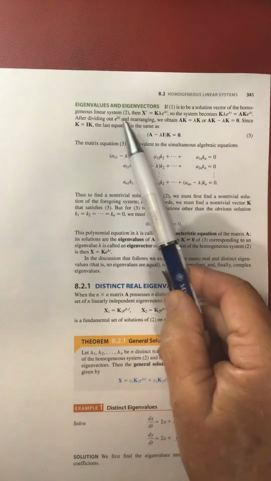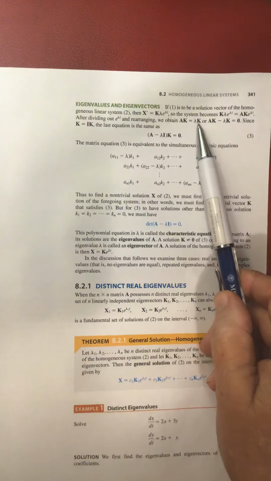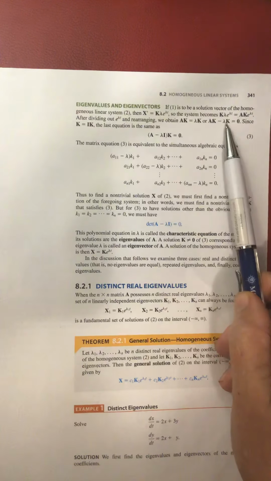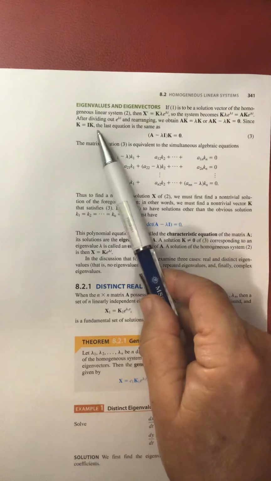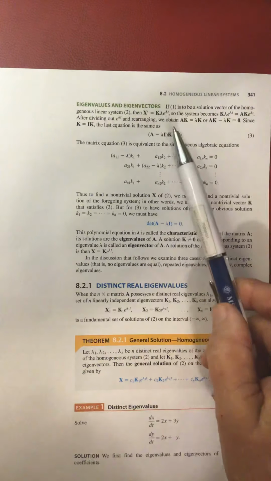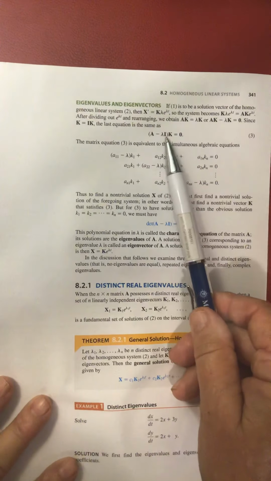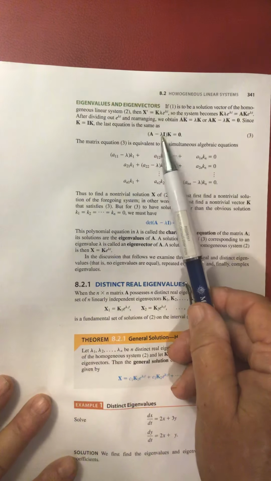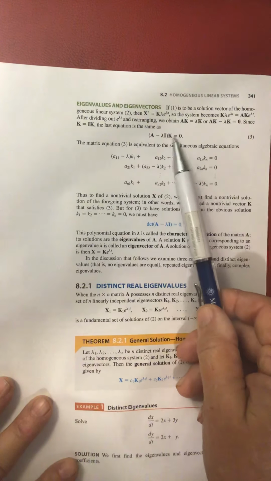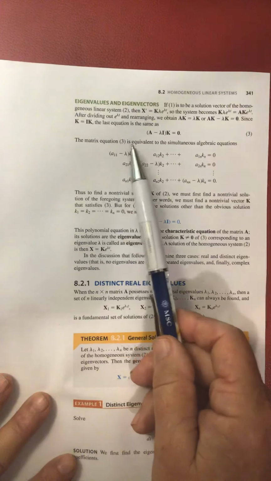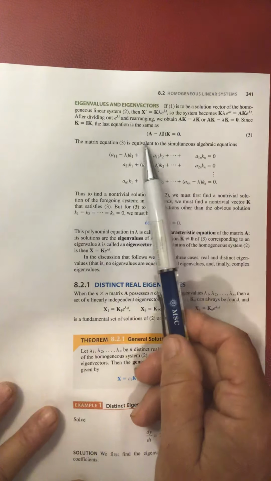After dividing out e to the lambda t, we get that Ak is equal to lambda k, or Ak minus lambda k equals 0. You can only subtract vectors, so you have to have the identity matrix times a constant to have a vector there. So we factor out a k, and we get A minus lambda I times k equals 0. So the matrix equation is equivalent to this here, right?